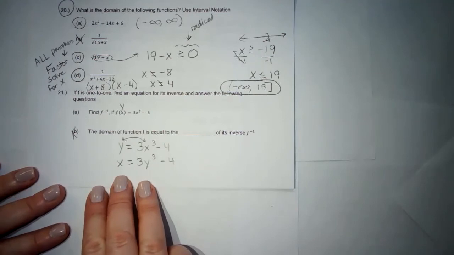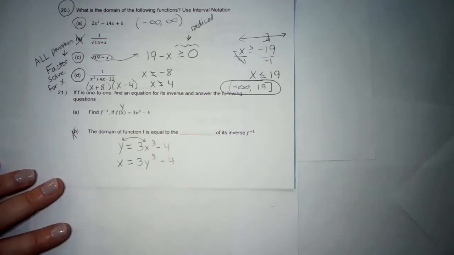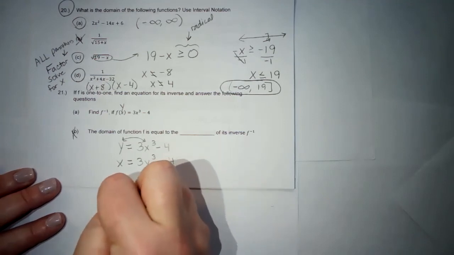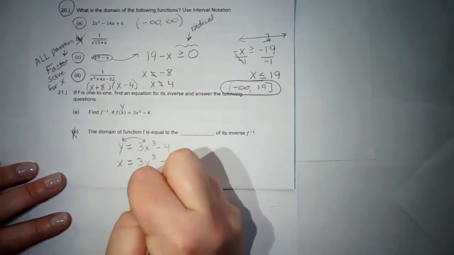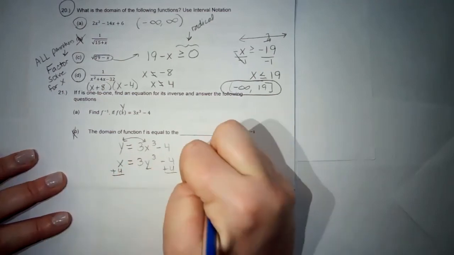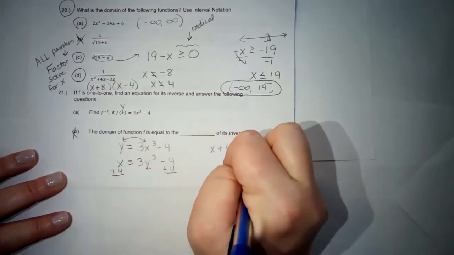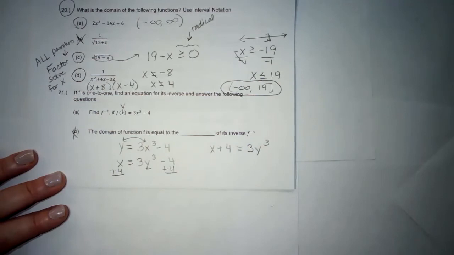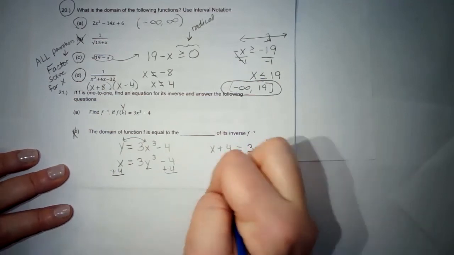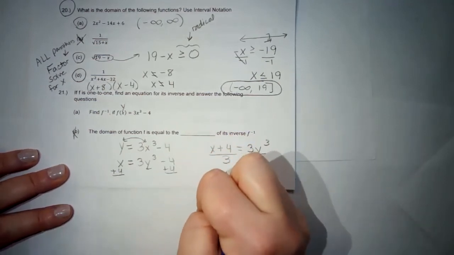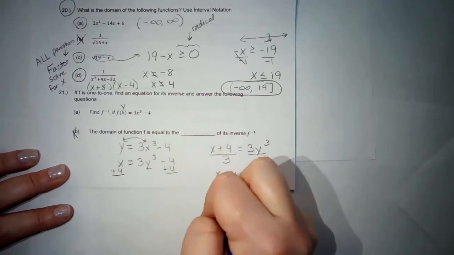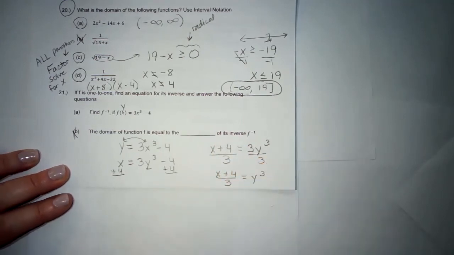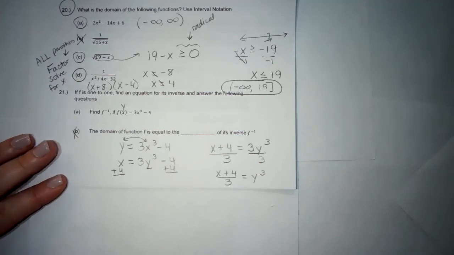Everybody okay with that? Now you're going to solve for your new y. So I'm going to add 4 to both sides. Okay, I'm going to divide by 3. Okay, everybody all right with that?